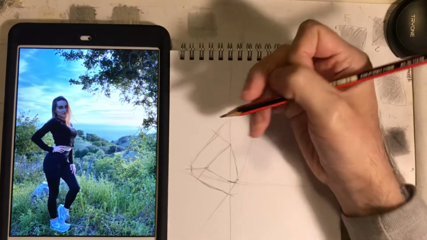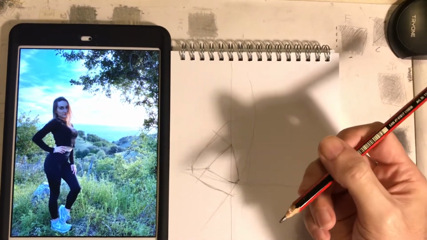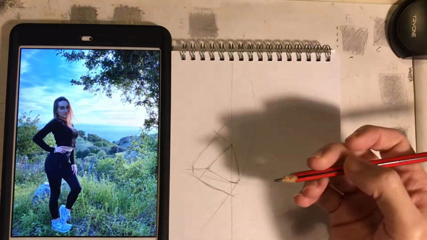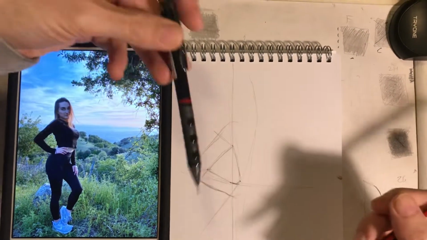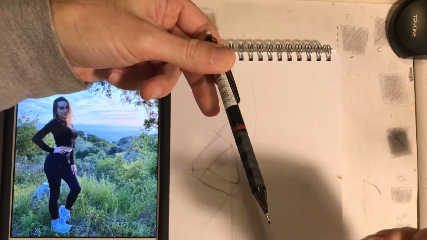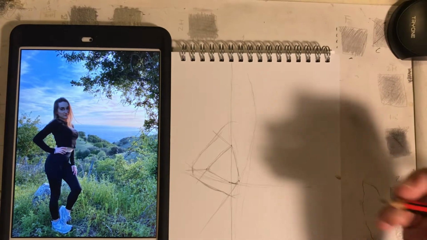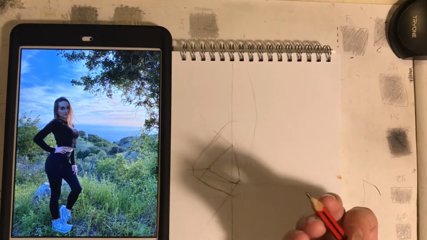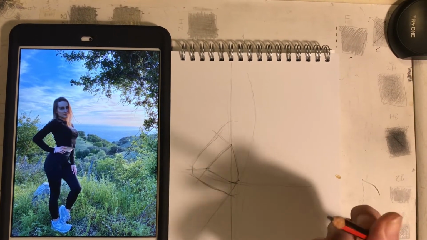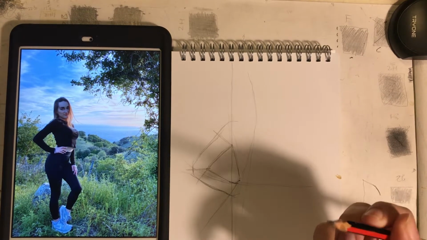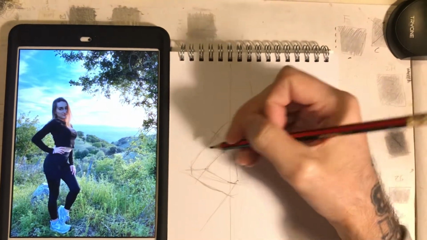At this point I'd use the blunt pencil because it's easier to rub out. If you're using something like this, that is not so easy to rub out. So blunting that off with sandpaper or a nail file.